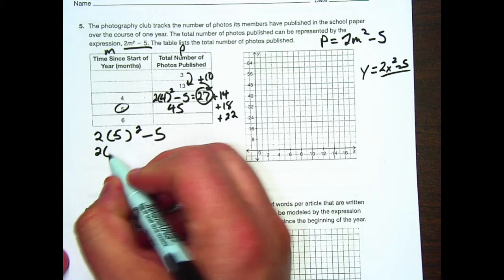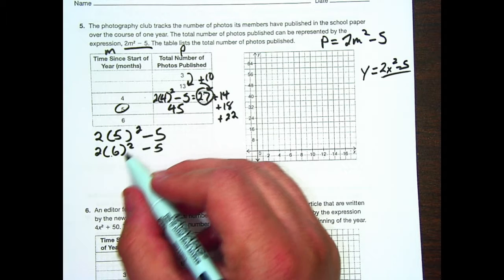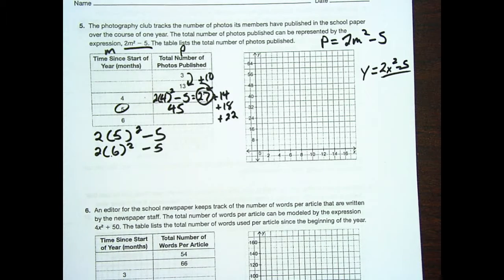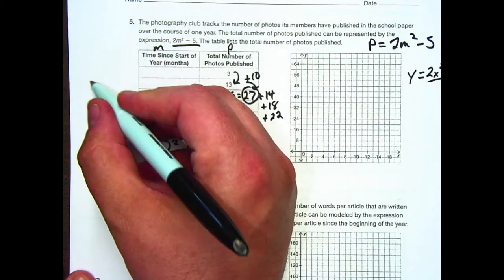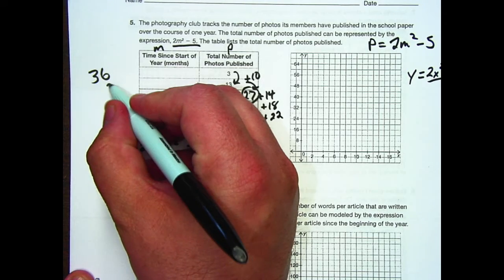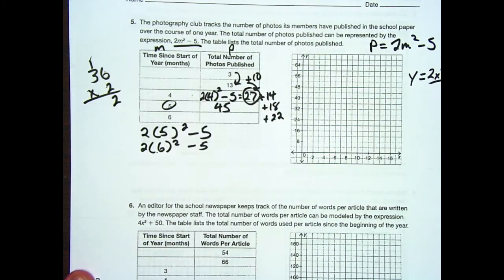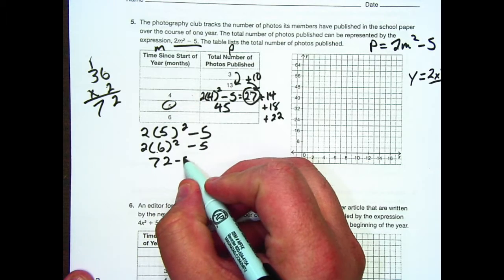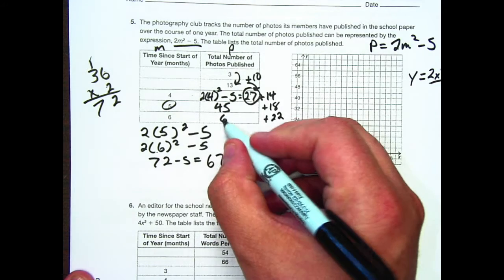Let's check. 2 times 6 squared minus 5. So what's 6 squared? 36. Now this one might be a little harder. What's 36 times 2? 72. So let's write that out on the side. 36 times 2, right? 2 times 6 is 12. Carry the 1. What's 2 times 3? 6. Plus the 1 is 7, so 72. You guys are right, 72. So I got 72 minus 5. What's that? It is 67. So man, you guys are smart.